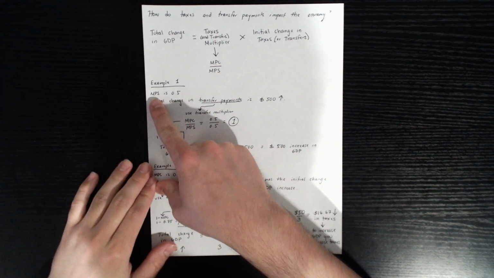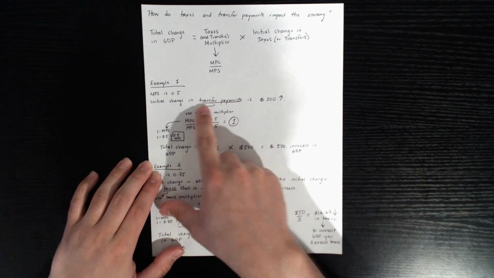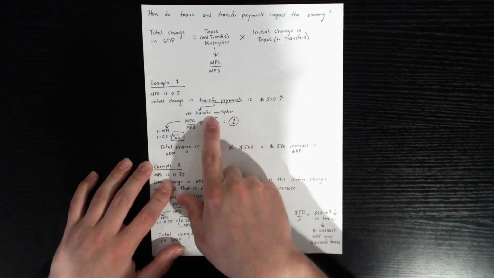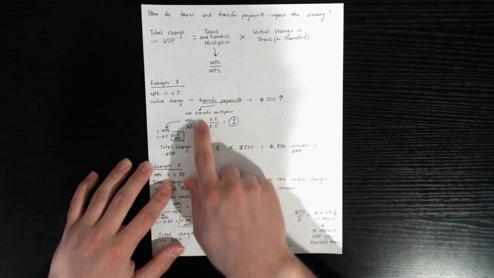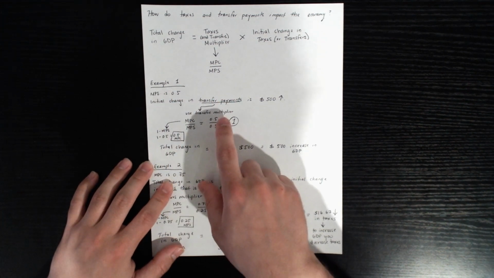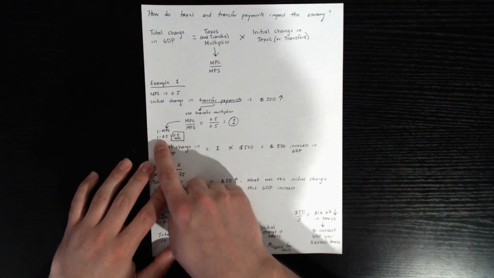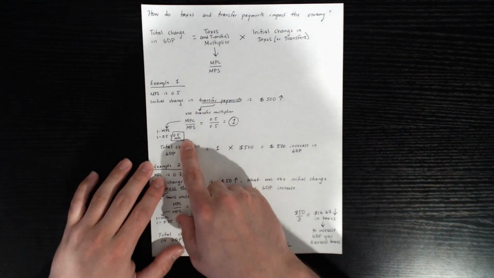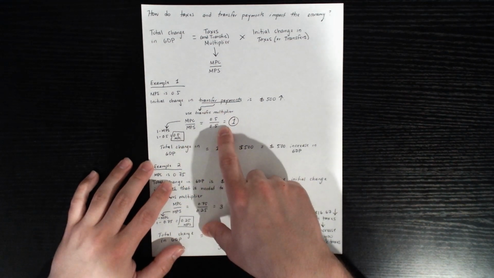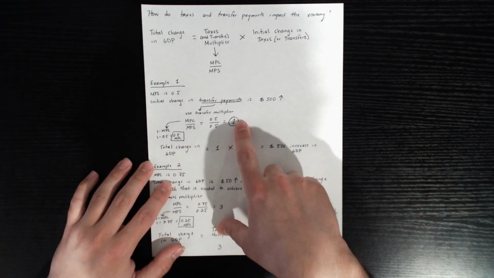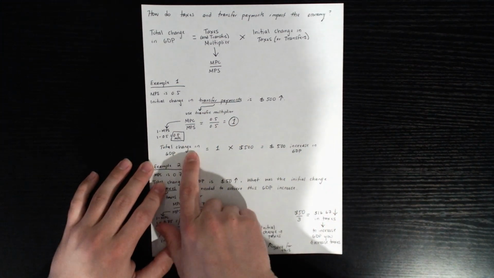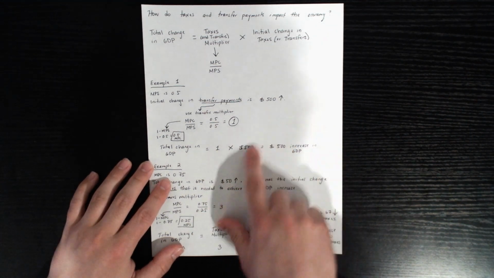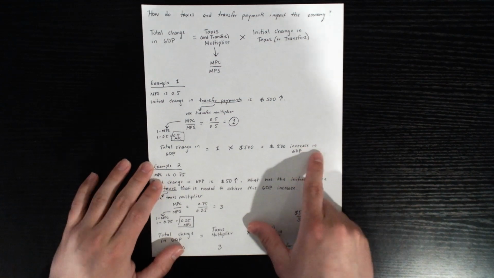Here's the example. If MPS is 0.5 and the initial change in transfer payments is an increase of 500, since it's transfer payments, we're going to use the transfers multiplier, which is MPC over MPS. We know MPS is 0.5, which means we can get MPC by subtracting: 1 minus MPS gives us 0.5. So 0.5 over 0.5 gives us a transfer multiplier of 1. So the total change in GDP is going to equal the multiplier, which is 1, times the $500 increase, which equals a $500 increase in GDP.